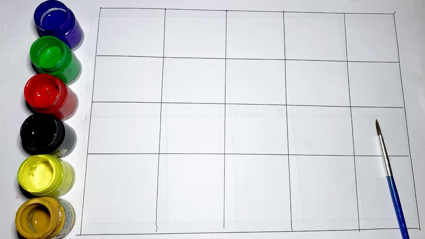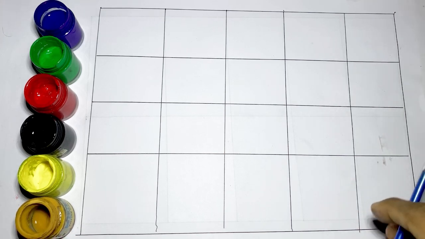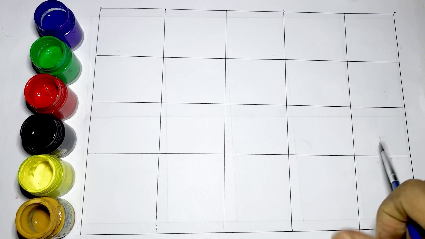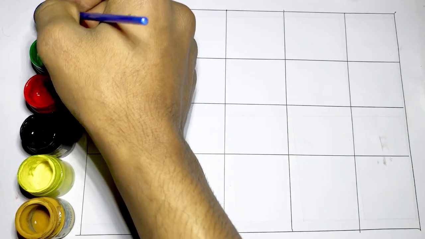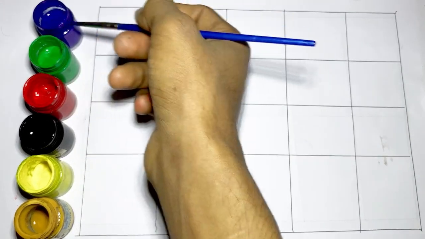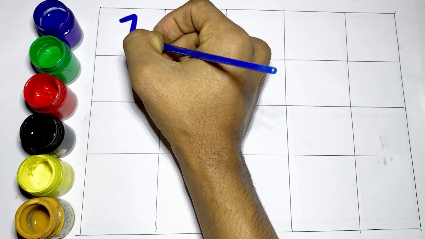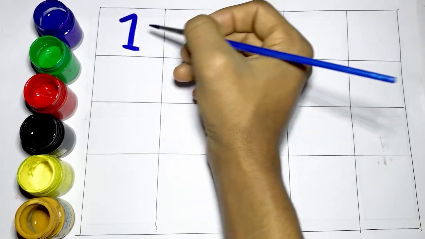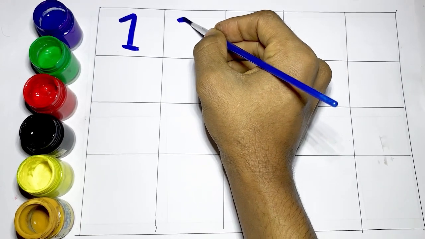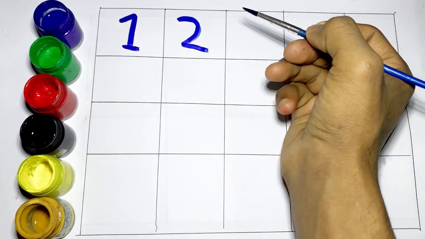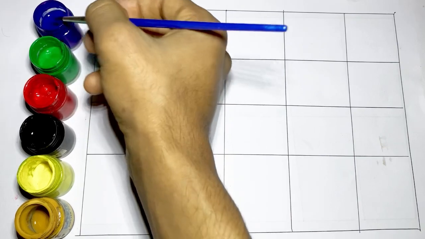Kids now coloring alphabets. Kids now coloring numbers. Kids first draw 1. The numbers of 1. O-N-E, 1. 2. T-W-O, 2.